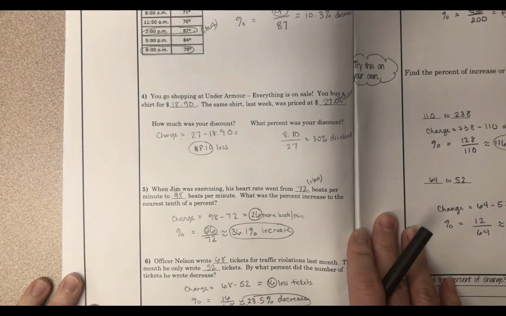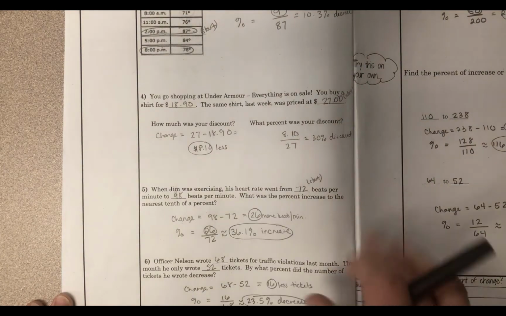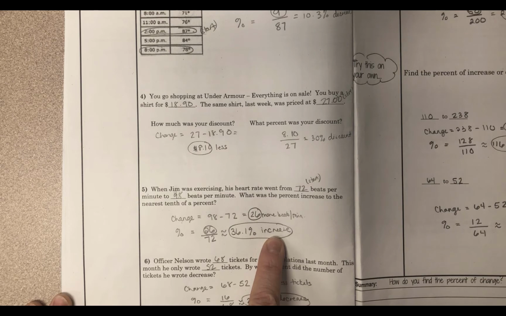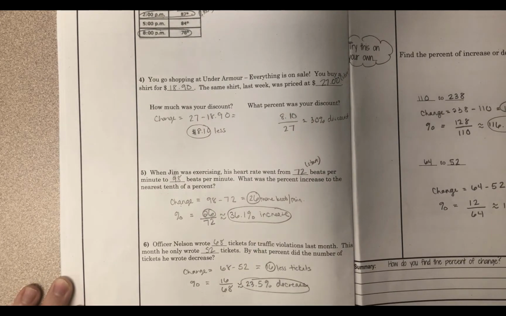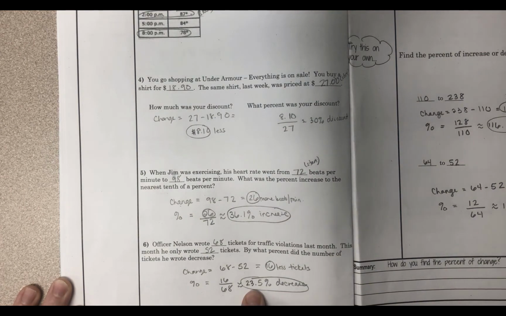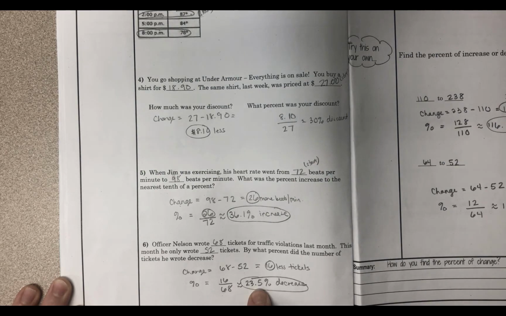For number 5, the percent increase to the nearest tenth of a percent, I get about 36.1% increase. If your answer doesn't agree with mine, pause the video, try again. Number 6, by what percent did the number of tickets he wrote decrease? 23.5% decrease. Again, I rounded to the nearest tenth percent. If your answer doesn't agree with mine, pause and try again.